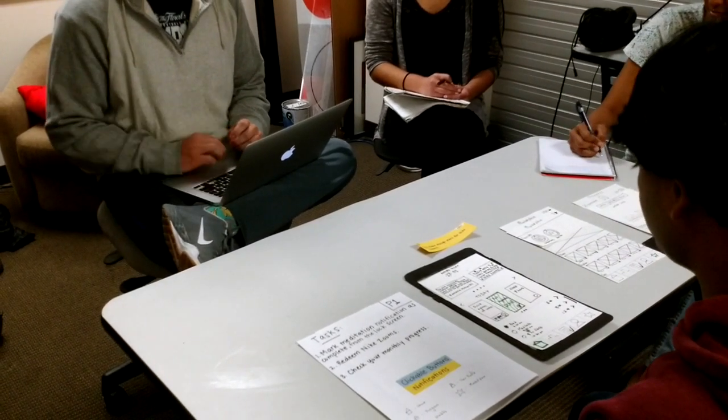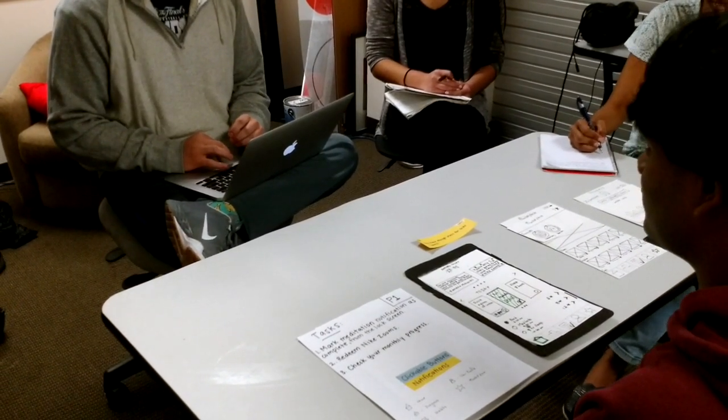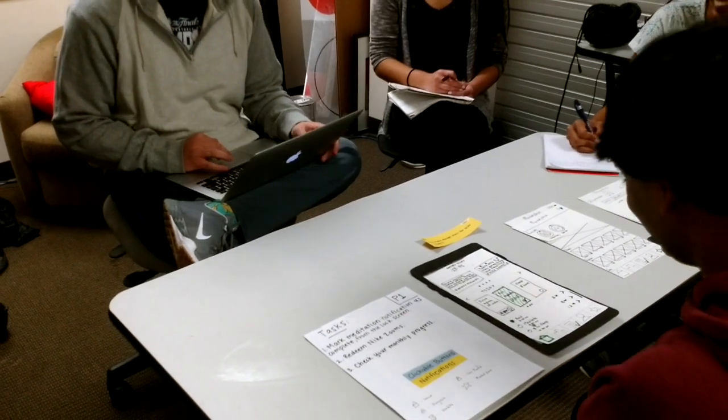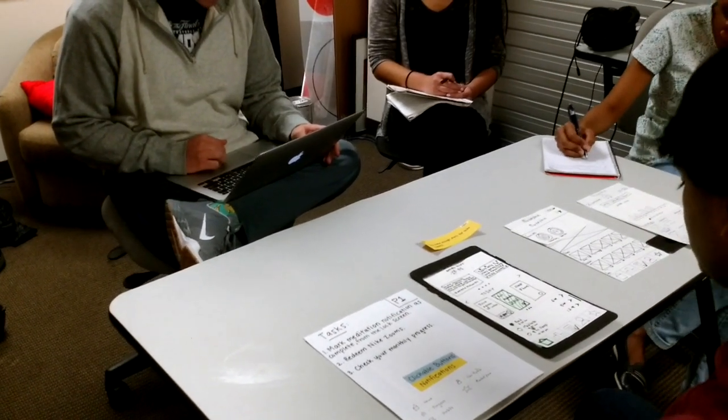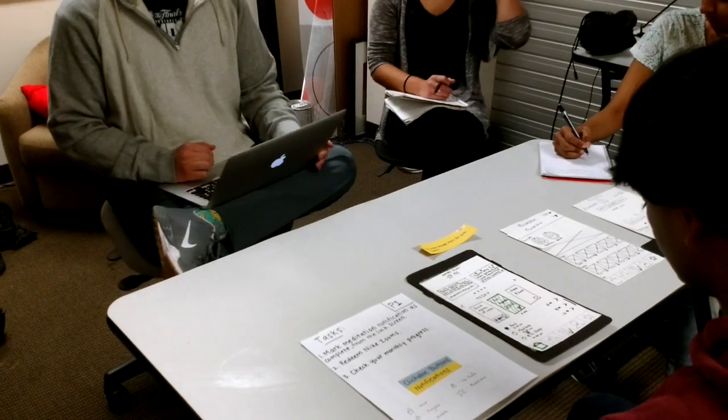So that actually covers the next question. Would you change anything in our design? So perfect. Did you think that any of the interfaces were too busy?